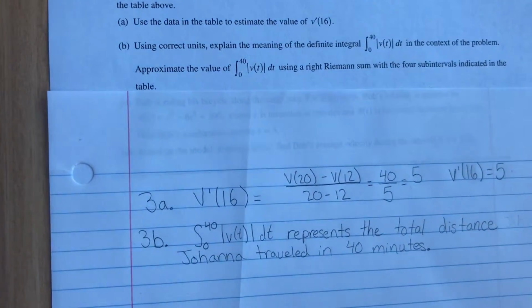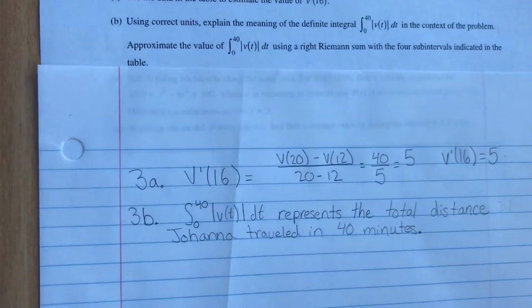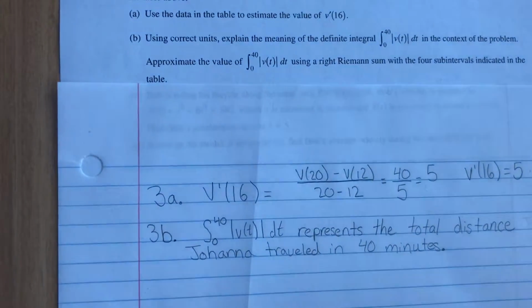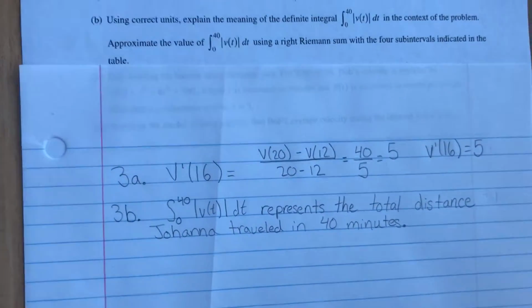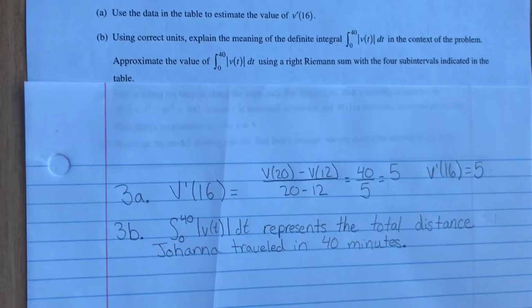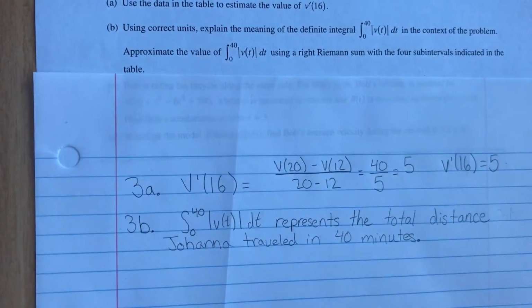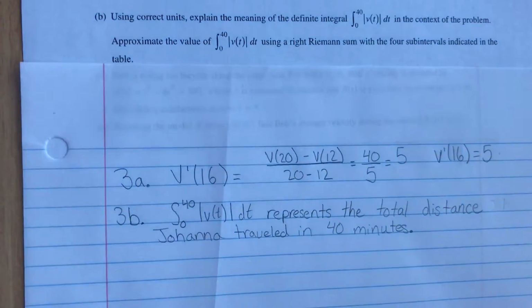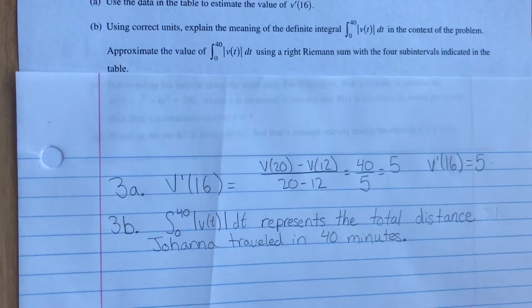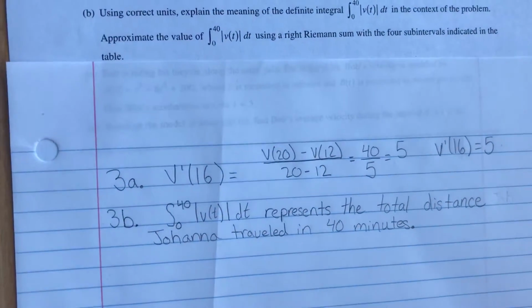Alright, so we know that the integral of the absolute value of v(t) dt from 0 to 40 represents total distance because of the absolute value placed around v(t).